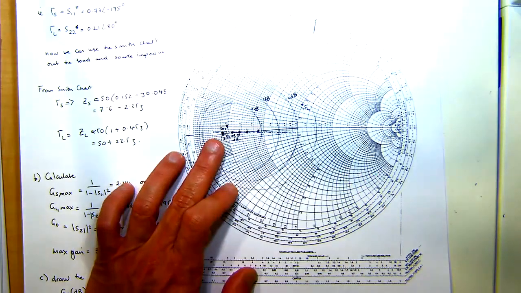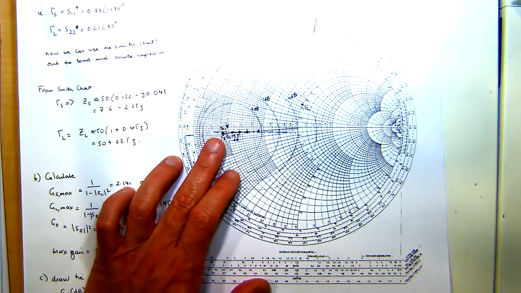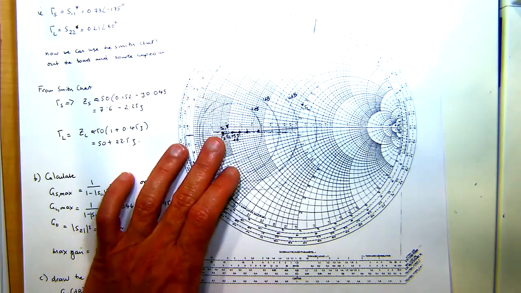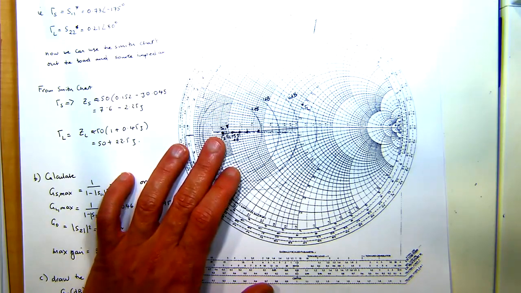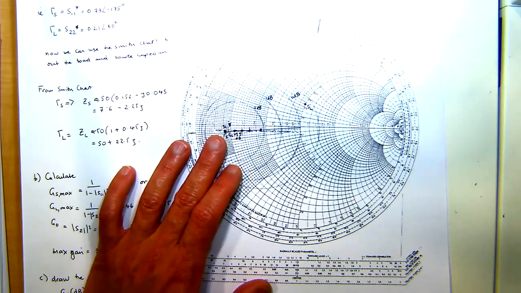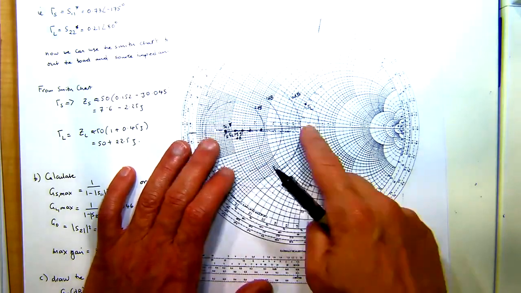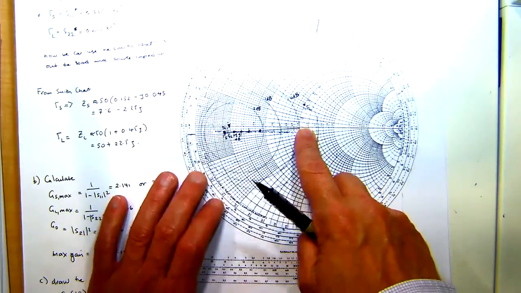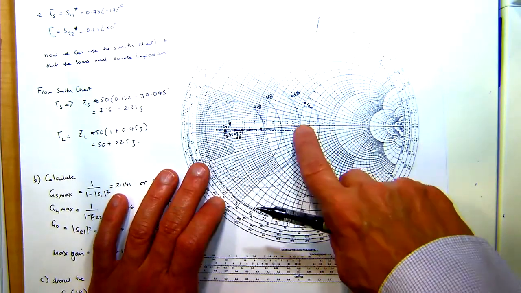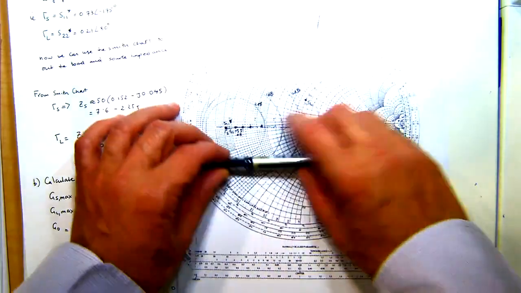You can actually prove it, but in this particular case, take it as a fact. Somebody told you that when you're doing gain circles, the centre of these gain circles is going to lie on this line from S11 conjugate to the origin that we've drawn.